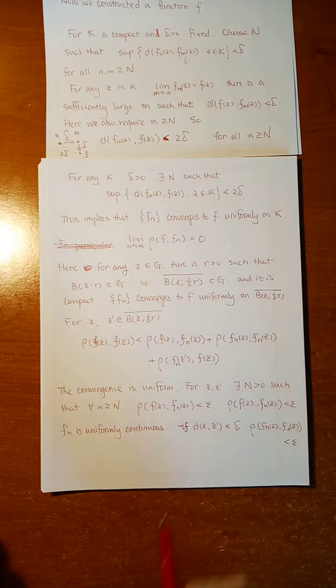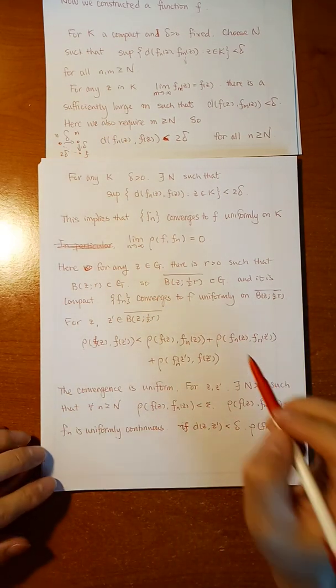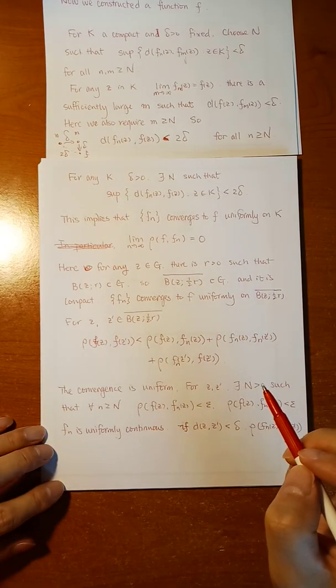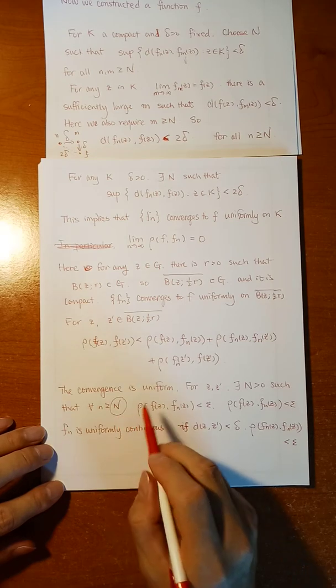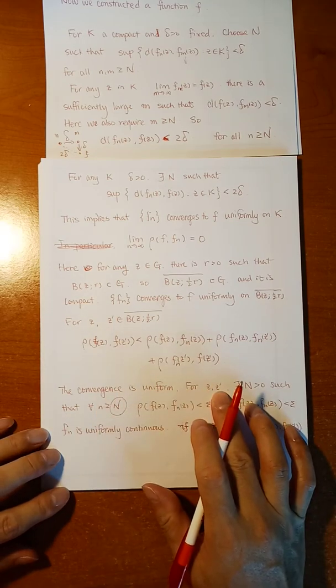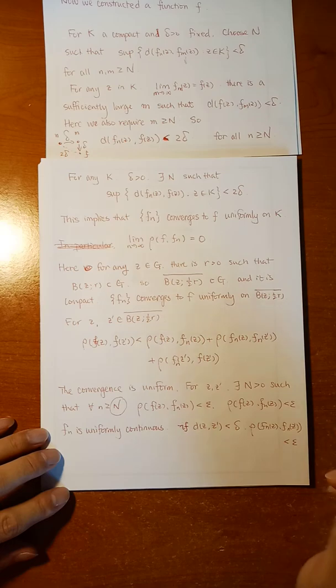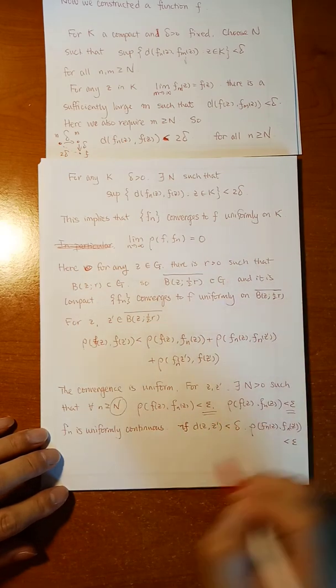Right? Be careful here. You first find capital N, and this capital N is uniform for whatever z and z prime. It does not depend on z and z prime.